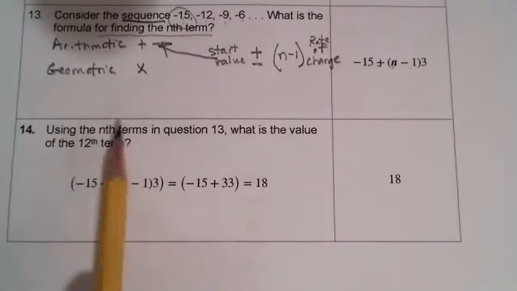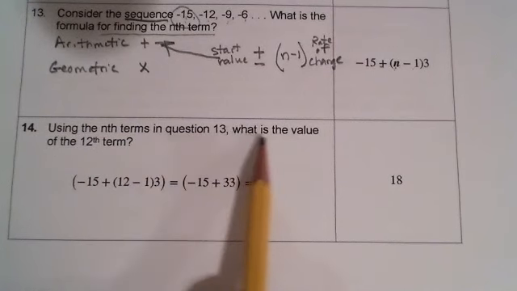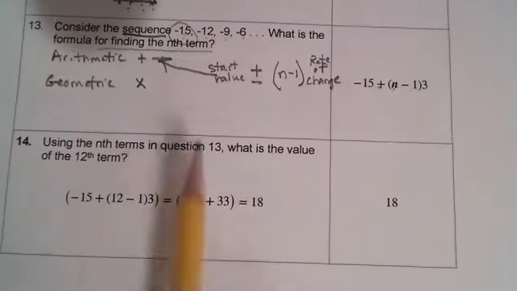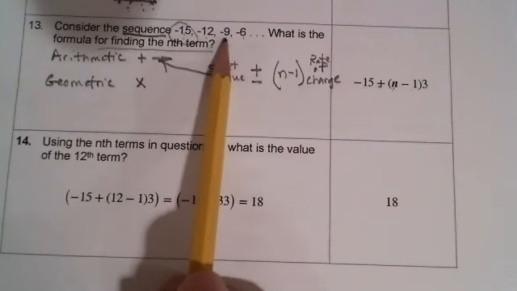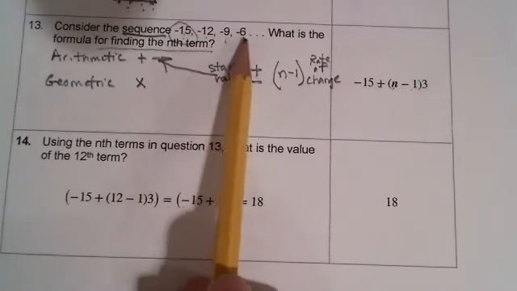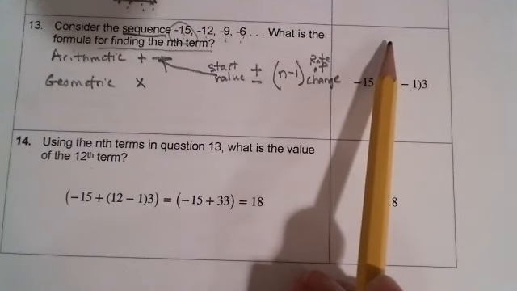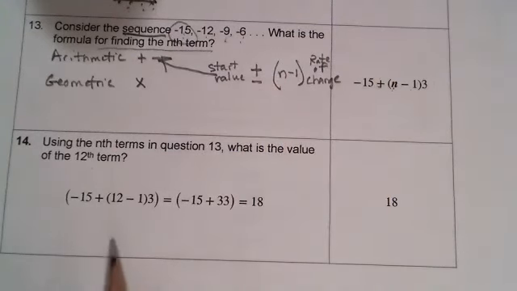All right, then it says, using the nth term in question 13, what is the value of the 12th term? So what they're saying here is, do you see how I have term 1? This is n1, n2, n3, n4. But what about the 12th term out here somewhere, way out here? What would the value be? I'm going to plug that in, n is now 12, into my formula.